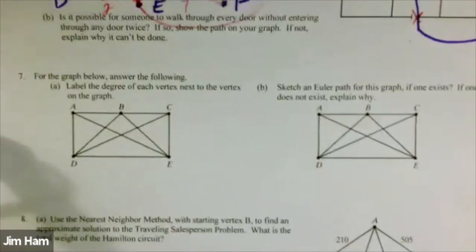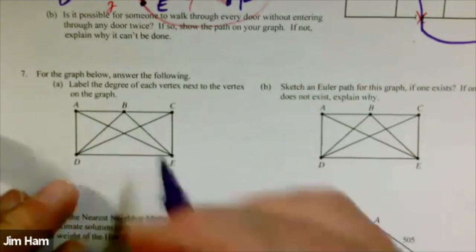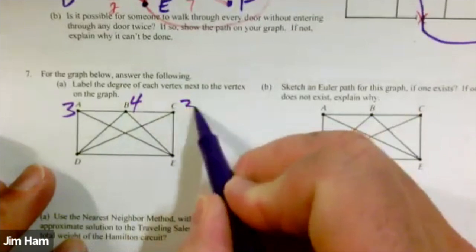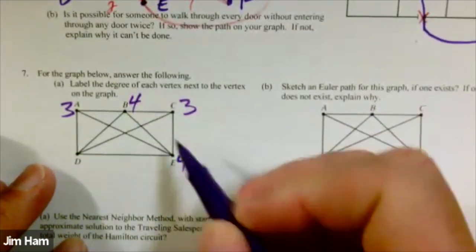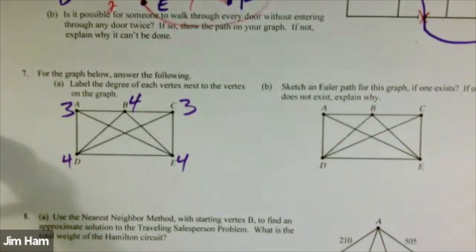Okay, number 7 says label the degree of each vertex next to the vertex on the graph. You've done this a lot of times even today. So count the number of edges going in, 3, 4, 3, 4. Looks like there might be some intersections in the middle of that rectangle, but there aren't, because there are no dots, there are no vertices. So we have just the 3 vertices there.